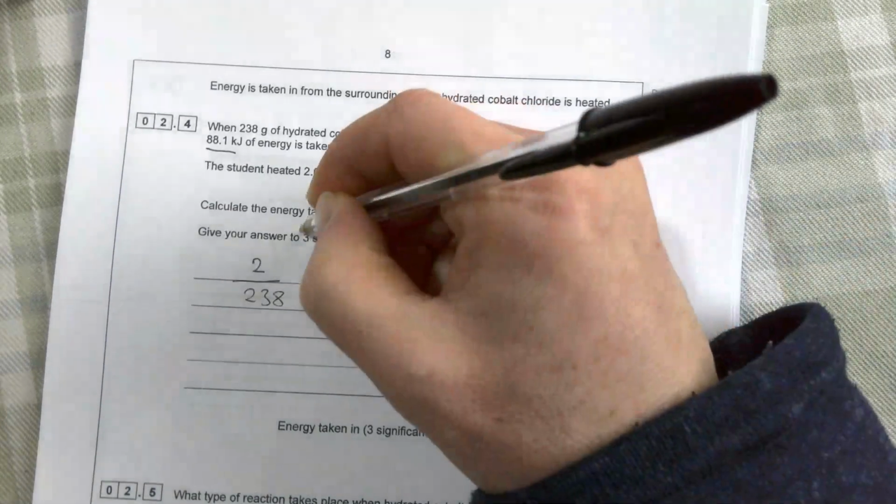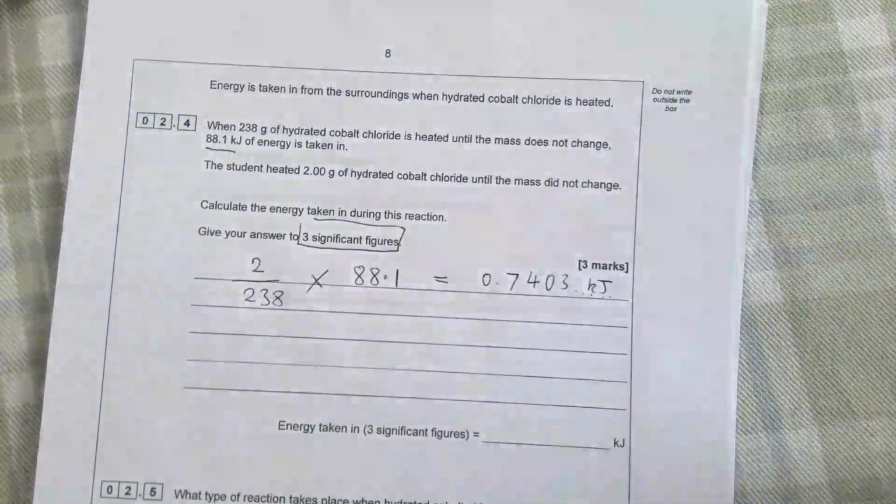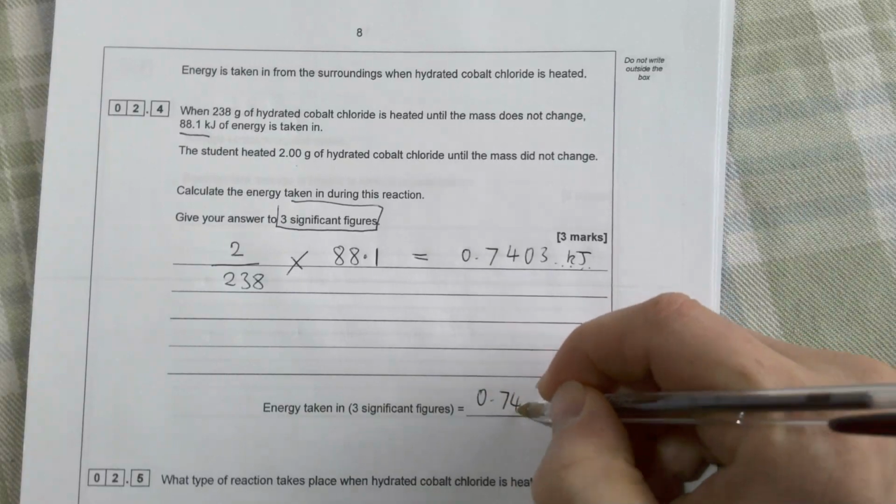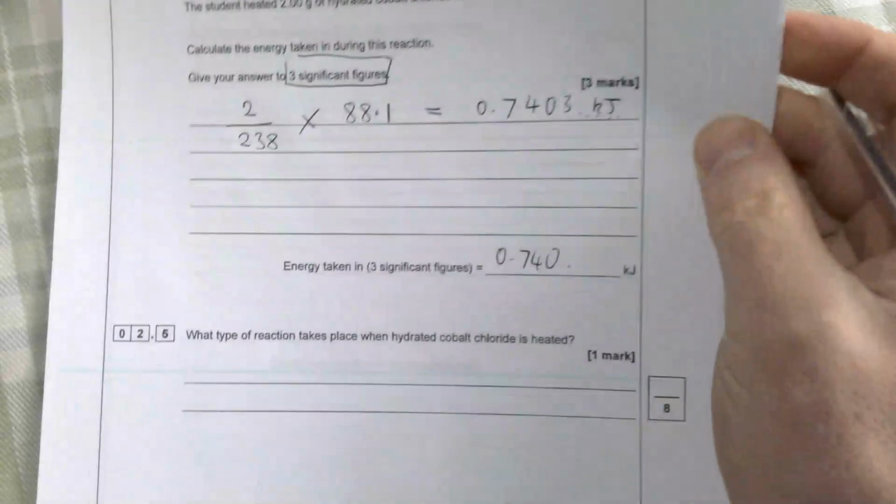But you're asked to give the answer to 3 sig figs. That will come up in every single paper, so watch out for that. And you'd have to get 0.740 kilojoules that's required in 2 grams.